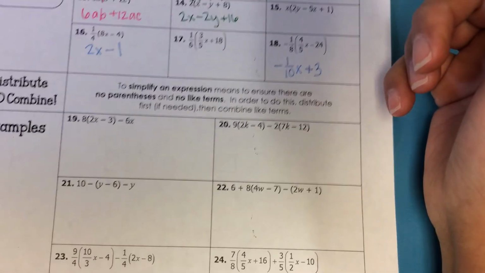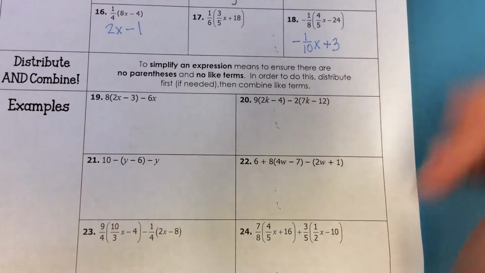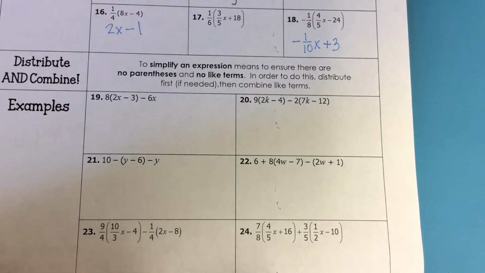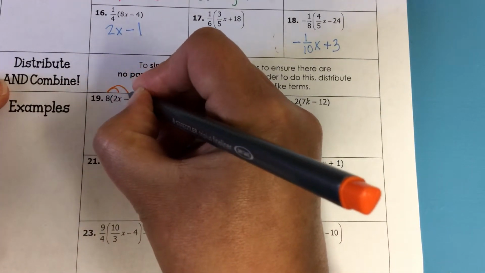The next part is combining like terms. We talked about this, not a whole lot, but a little bit. What happens with combining like terms is if there is distribution to do, you're going to do the distribution.